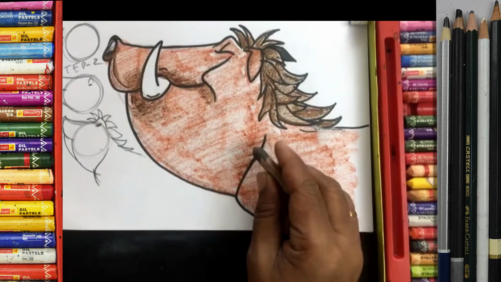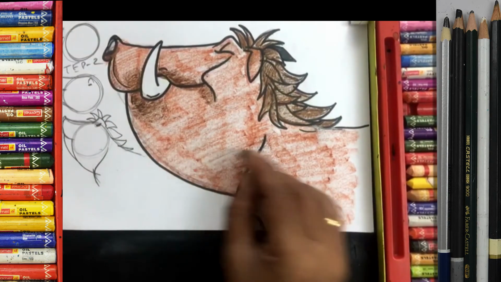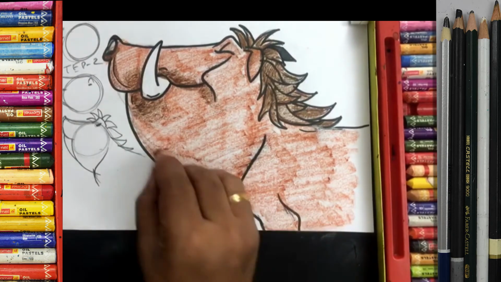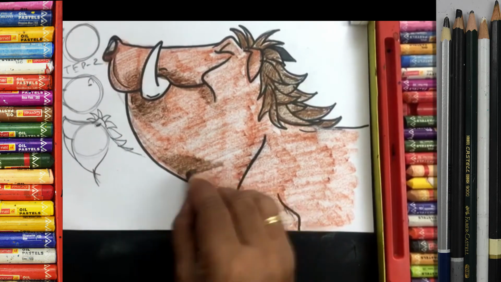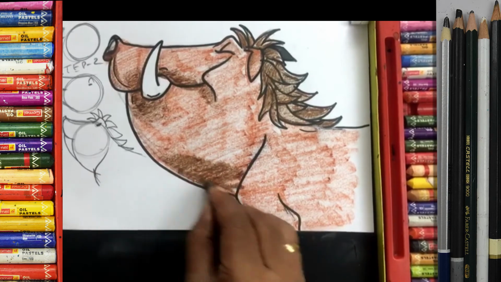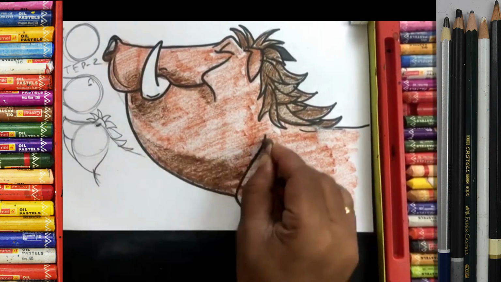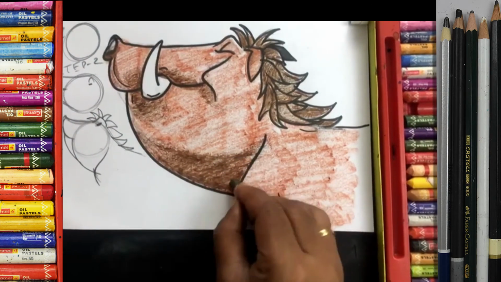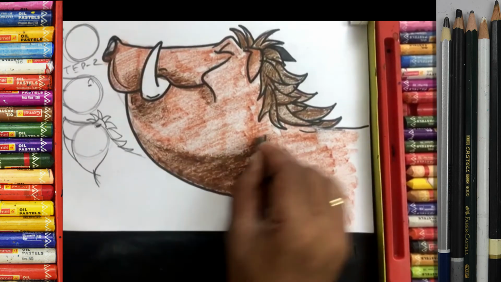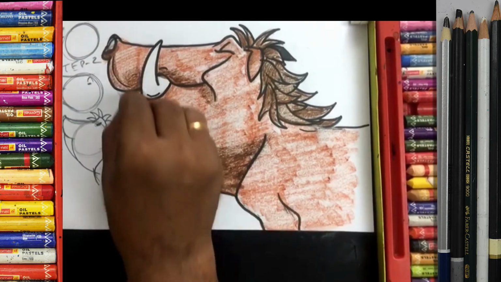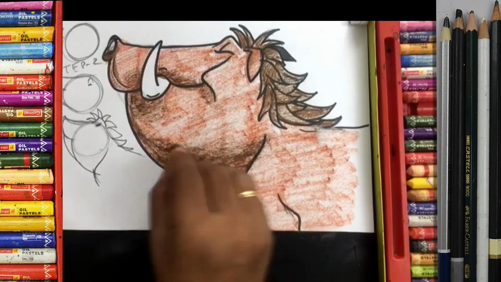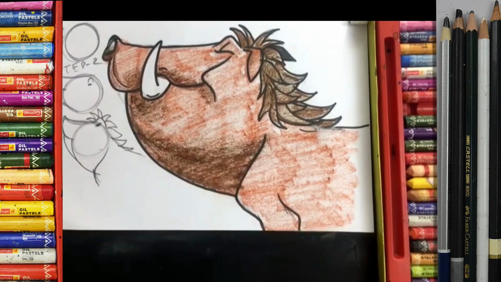Okay, you can create some shading here, so it looks better if you put the shading like this. If it's dark shading. Okay.